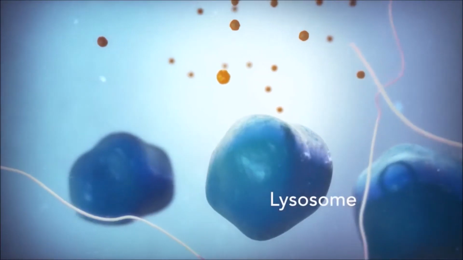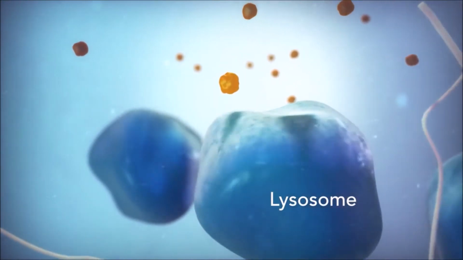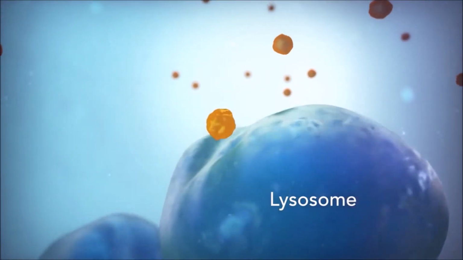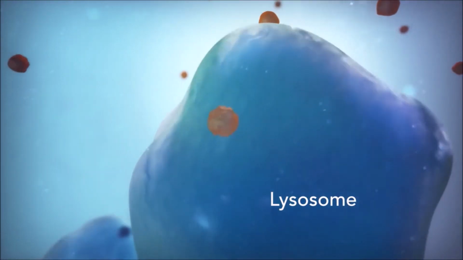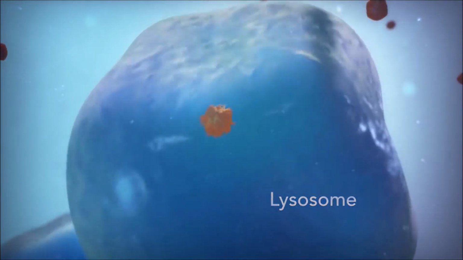Another one is called lysosome. Lysosome is like a dirt collector. Anything inside the cell's body that the cell does not need, it collects.